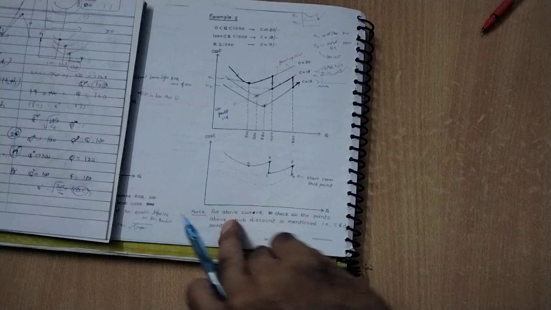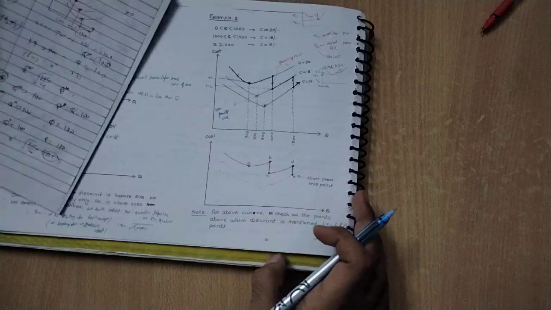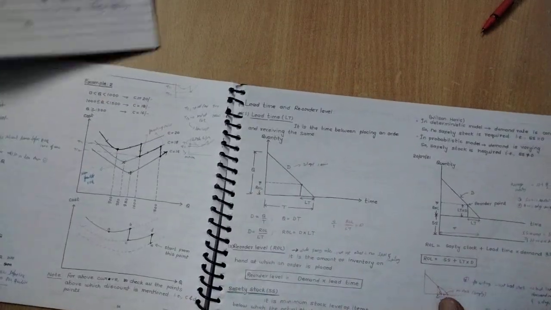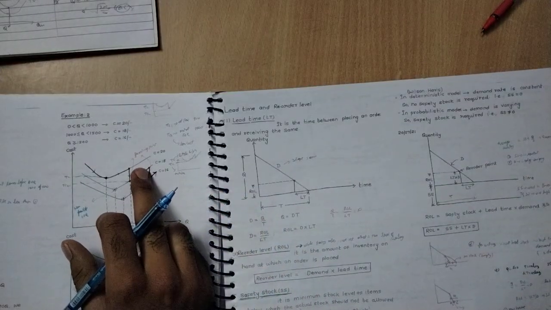For the above, check all the points where the discount is mentioned. When I explain the whole problems to you, at that time you will have a clear-cut understanding.